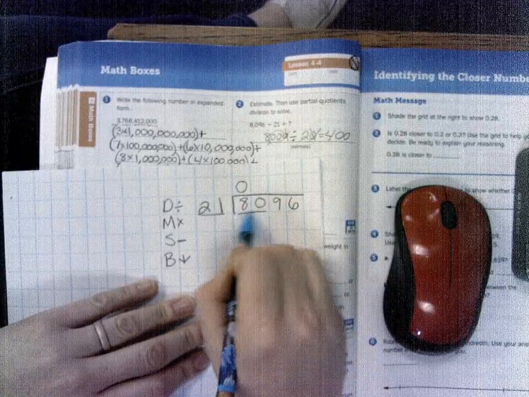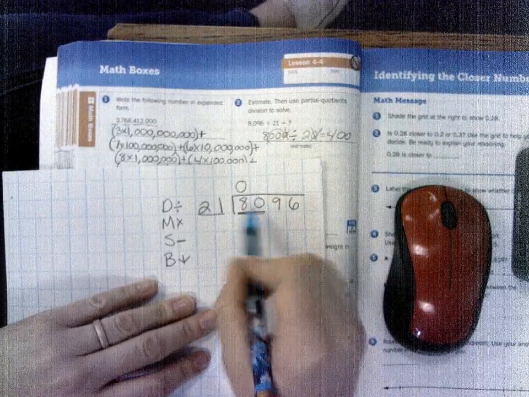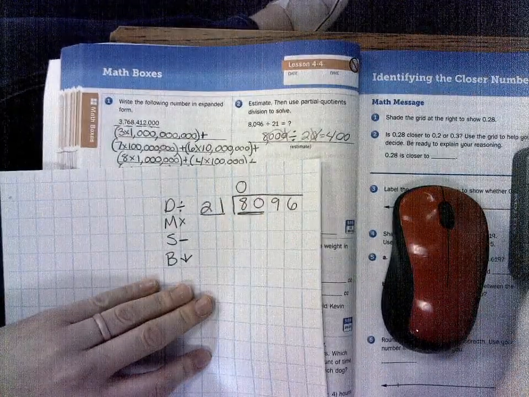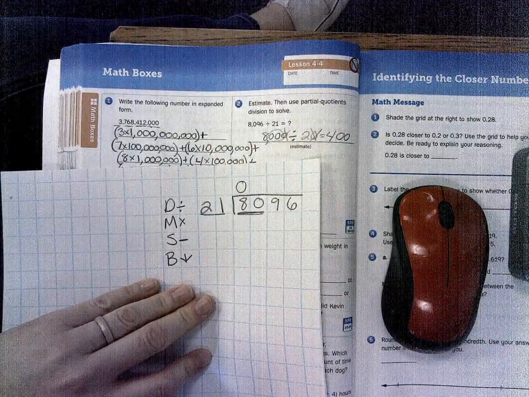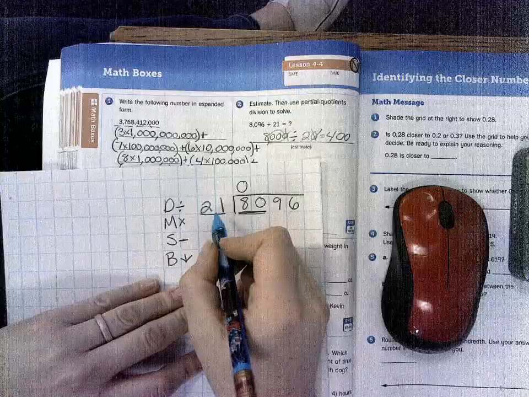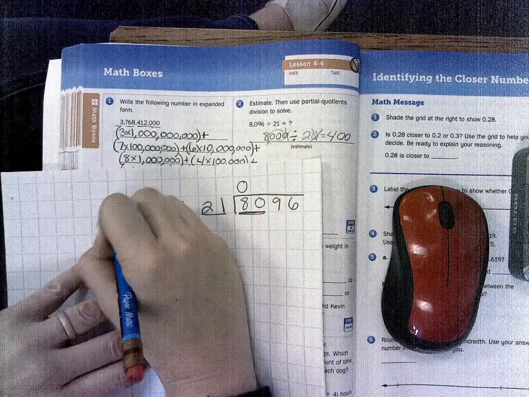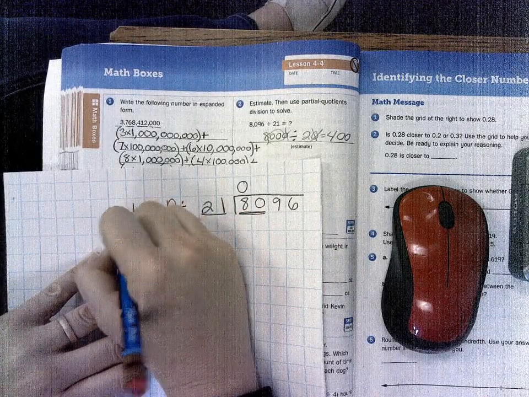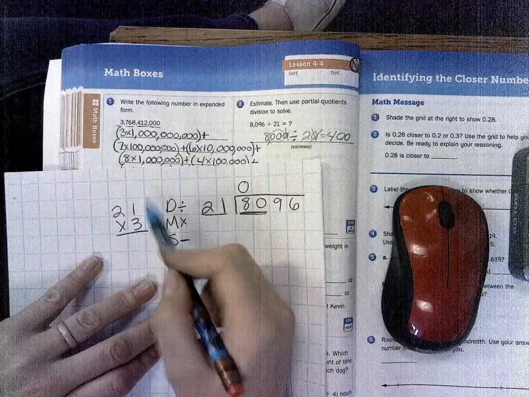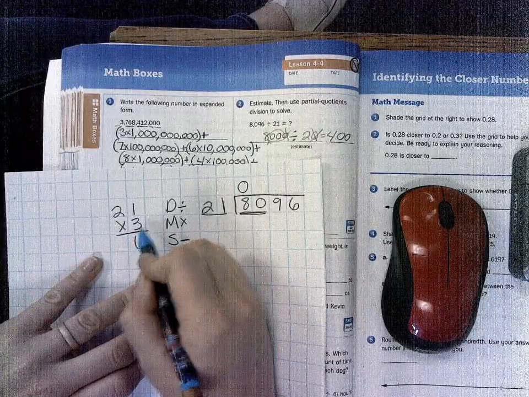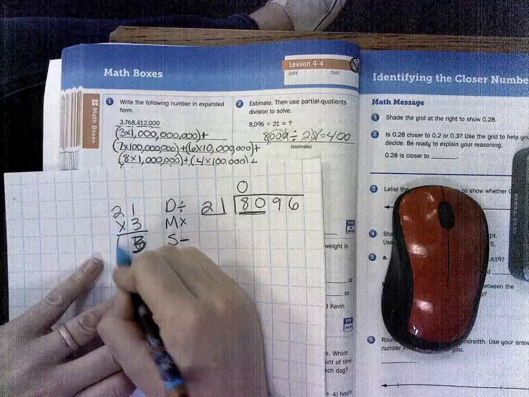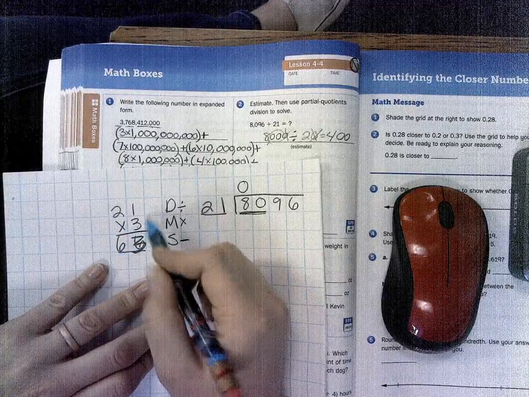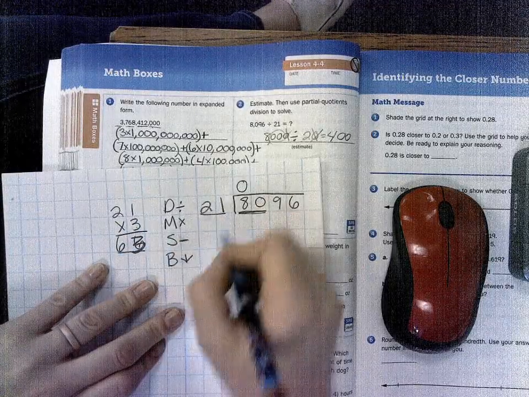Now, how many 21s are in 80? Oh, if this was 20, it would be an even 4. But 21 times 4 is 84. So now 21 times 3. And some of these you could maybe do in your head, but it's always good to check. So 21 times 3, oops, that's a 3. My brain was getting ahead of me. And 3 times 2 is 6. So my answer for 21 times 3 is 63.